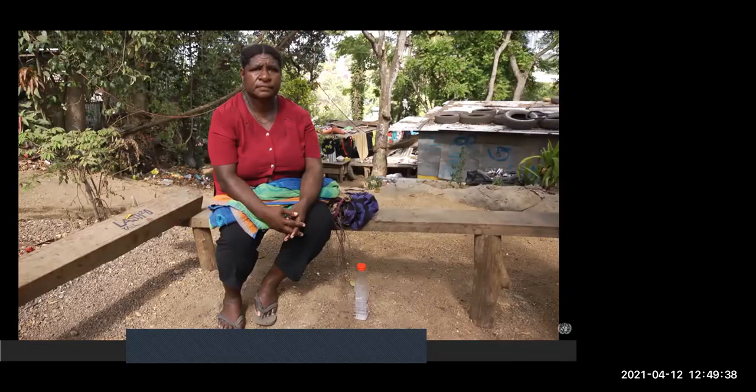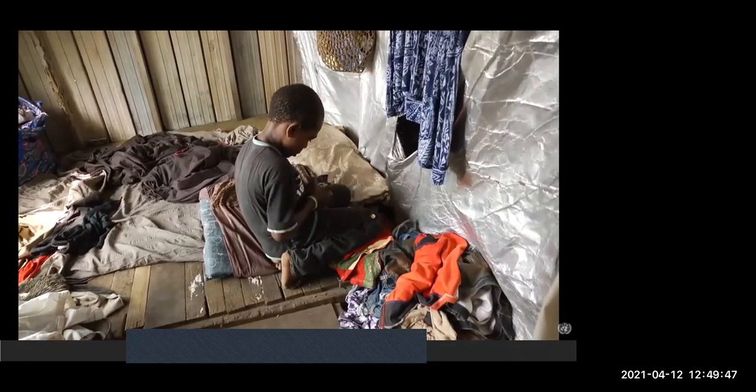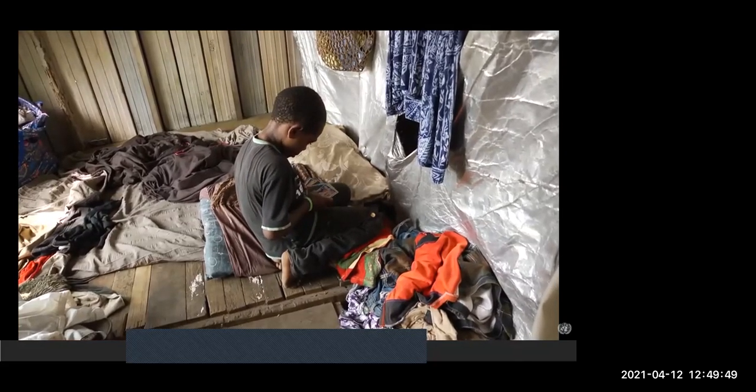Dorothy feels trapped by poverty. She has dreams, but worries they won't become reality unless her situation improves. My dream for my children is I want them to be educated, to earn their own living.